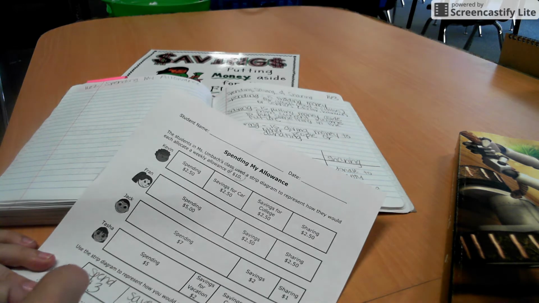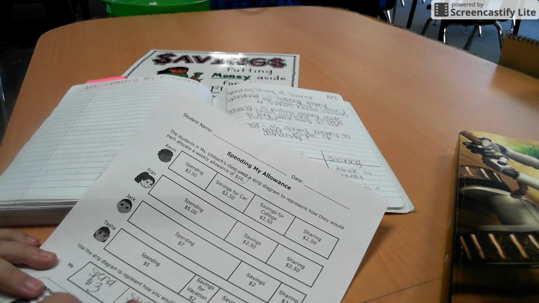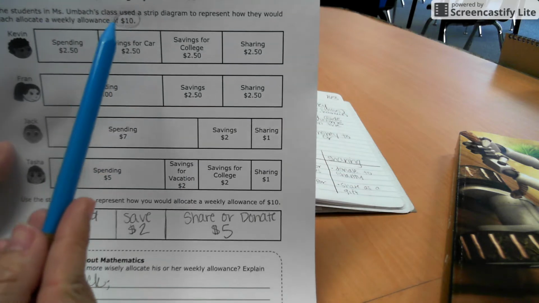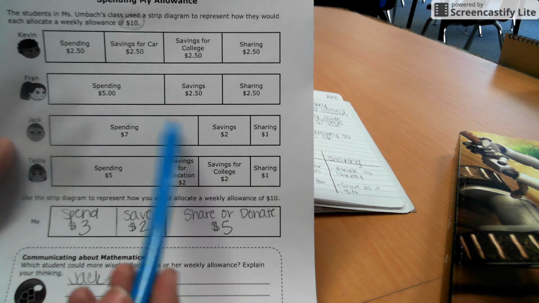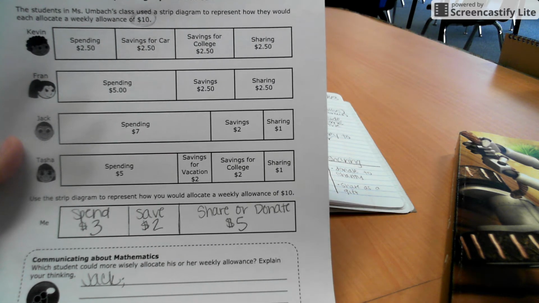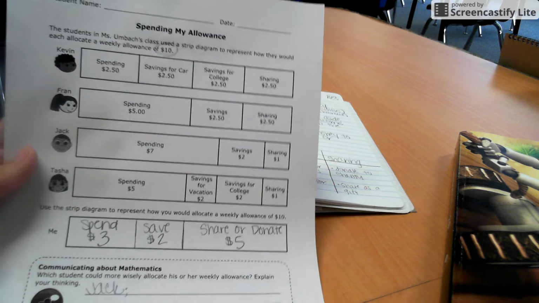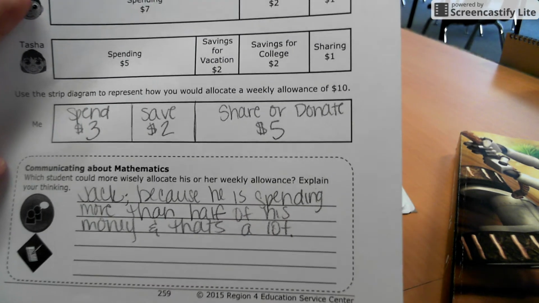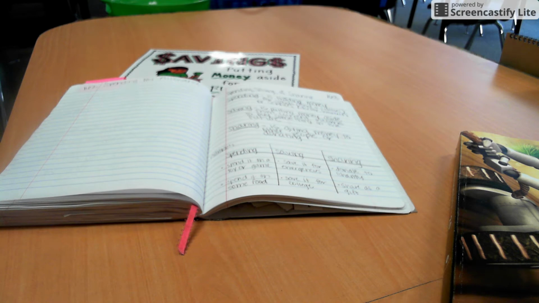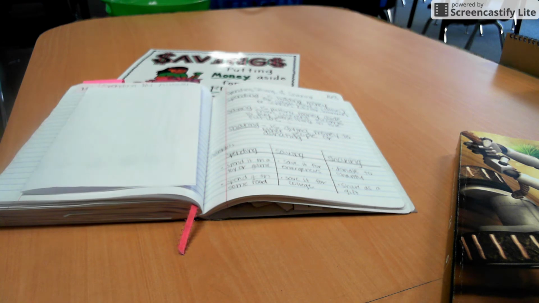So I think Jack is not using his money wisely because if you look, he spent more than half of what he had because he had $10 and half of that is $5. Like he spent over half of what he gets in the week. So I hope nothing bad pops up that week. So I'm going to write that down at the bottom. I just put Jack because he's spending more than half of his money and that's a lot. So what you're going to do is fold this in half and tape it down on page 162. And then I want you to get your math workbook. So go ahead and do that real quick.